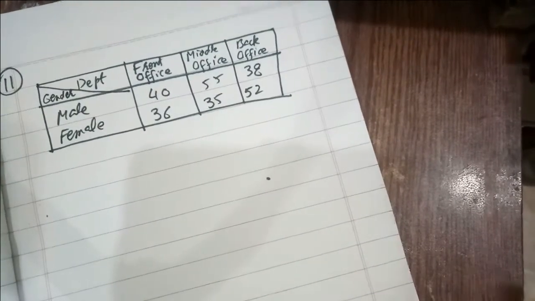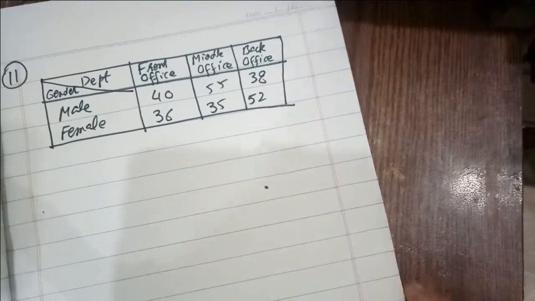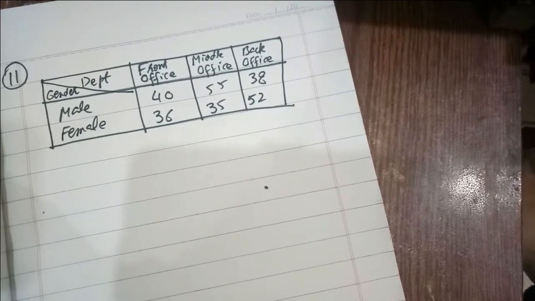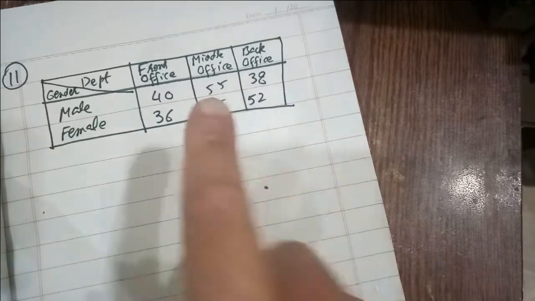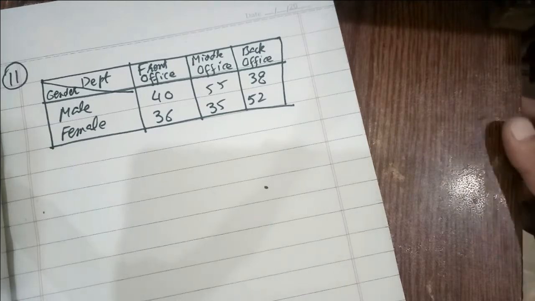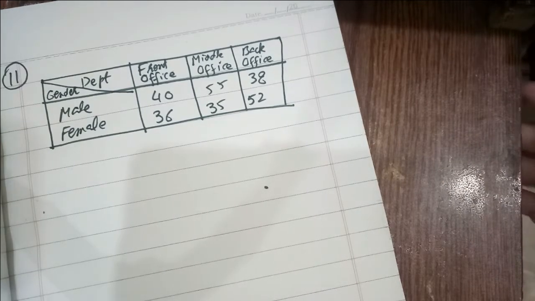Question number 11. The statement is: the table below shows the number of male and female employees working in the front office, middle office, and back office of an investment bank. You can see the table. Three representatives, one from each department, are selected at random to attend a seminar. What is the probability that all the representatives are females?